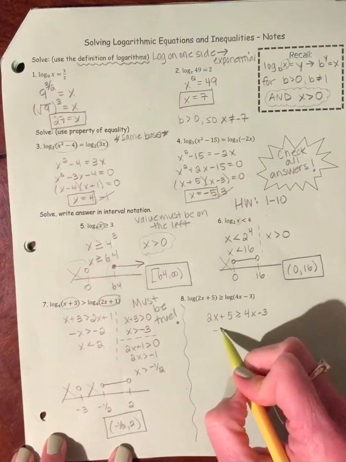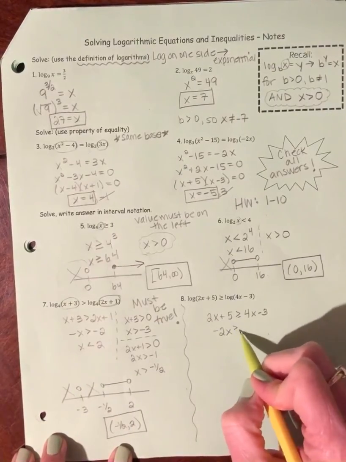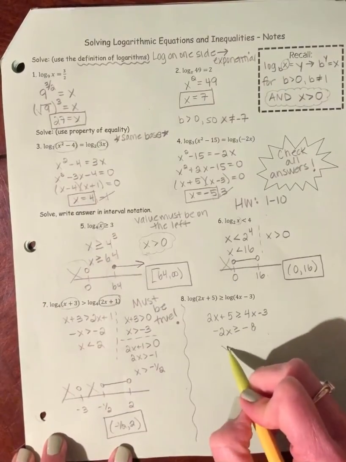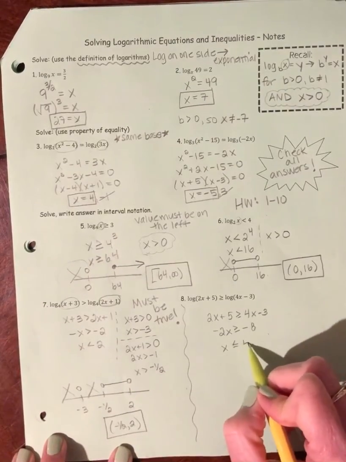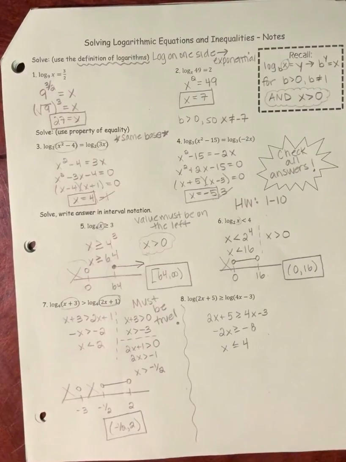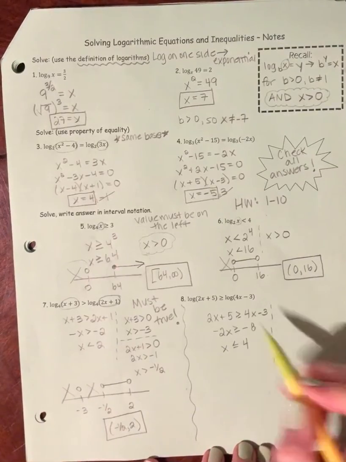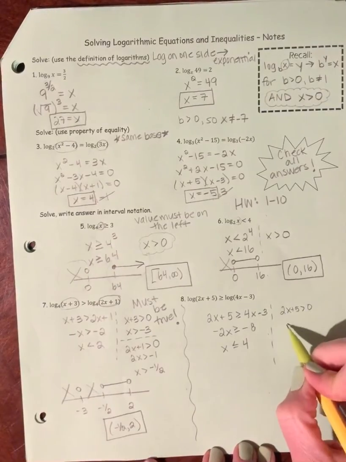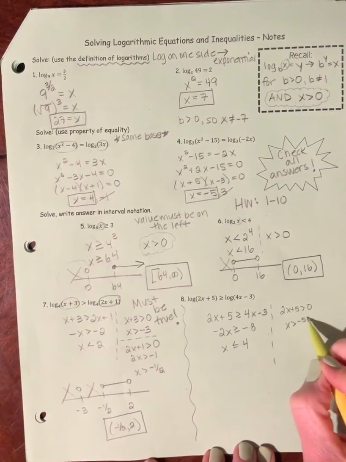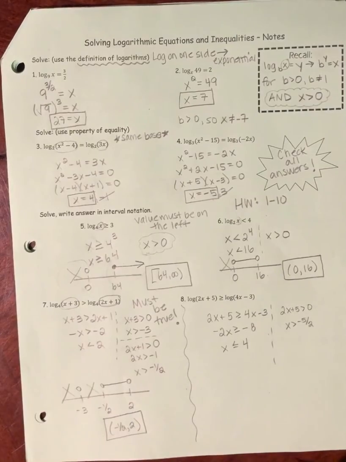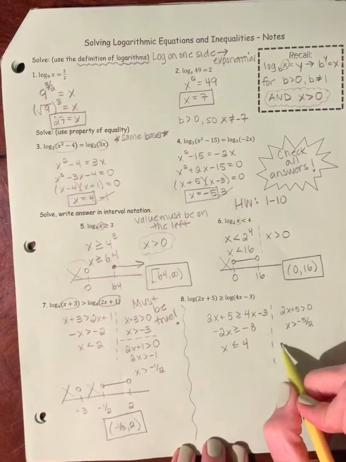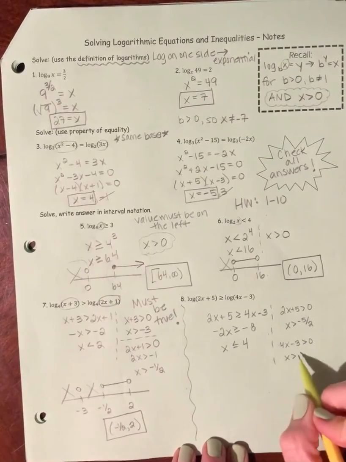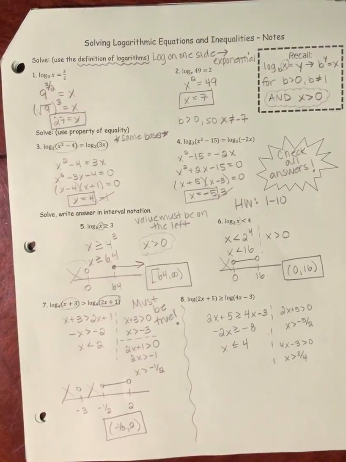So I'm setting it up and solving the inequality first. Go ahead and find these values. So I know that 2x plus 5 has to be greater than 0, so x has to be greater than negative 5/2. 4x minus 3 has to be greater than 0, so x has to be greater than 3/4.